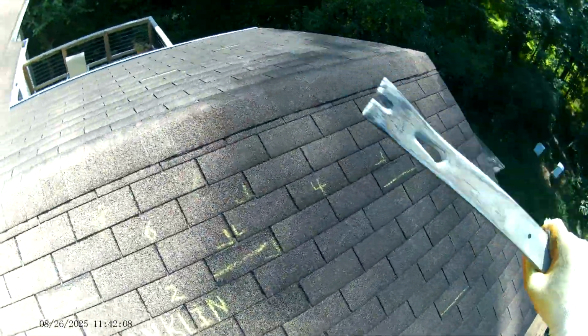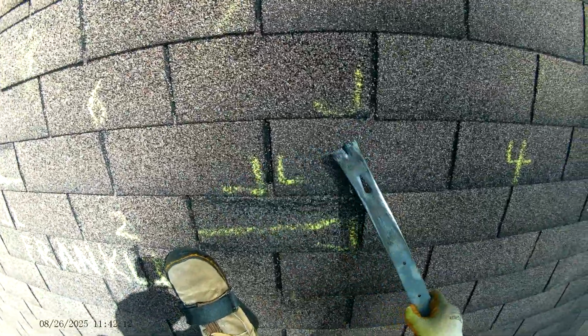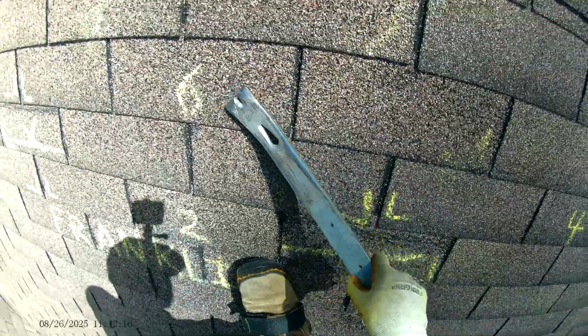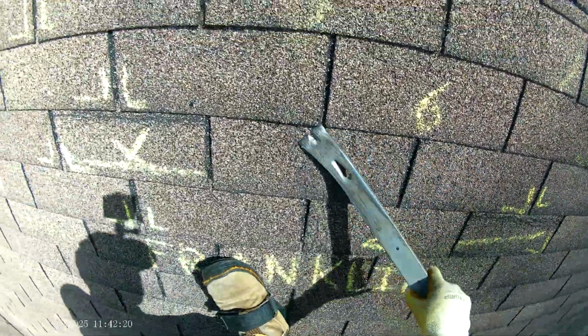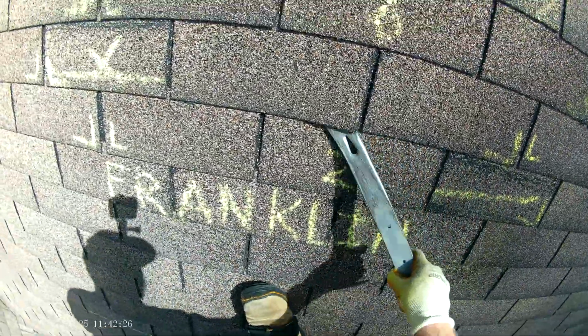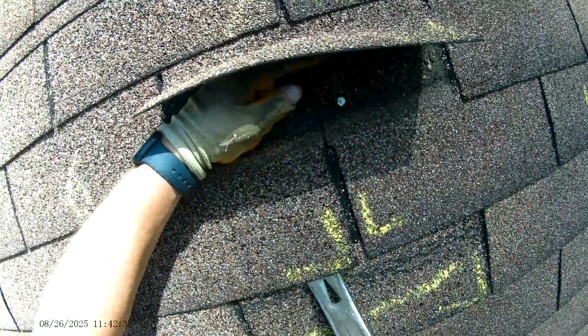We'll use this flat bar to unseal the rest of them. See how those two different tools affect the shingles differently. Now we'll start removing these nails.